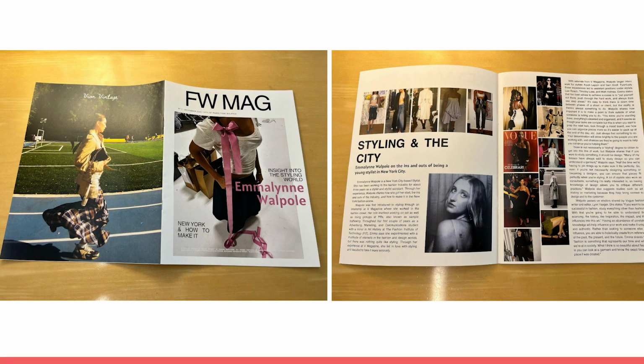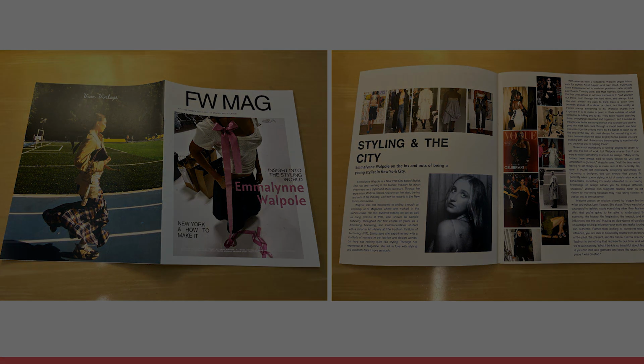And then another student, for her qualitative visualization, made a magazine from a young stylist in New York City. She really leaned into the magazine format and wanted it to be a physical book in that way. So again, leaning into photos to show this interview visually.